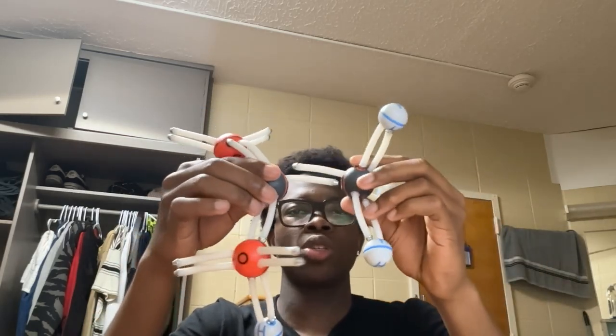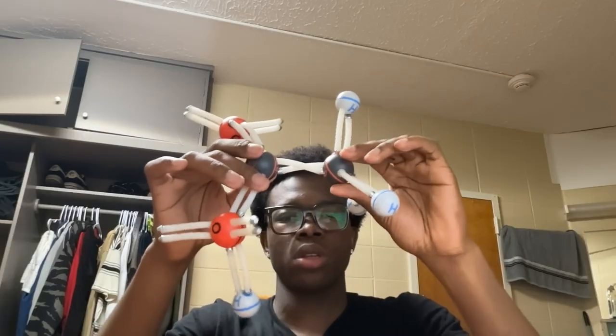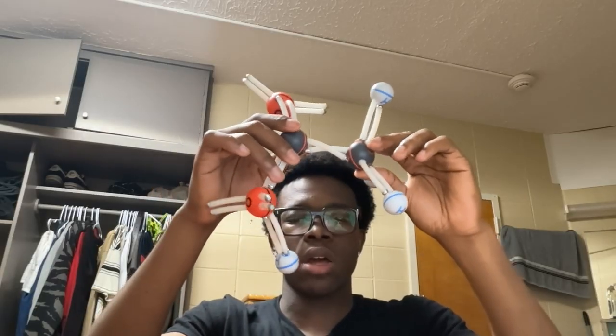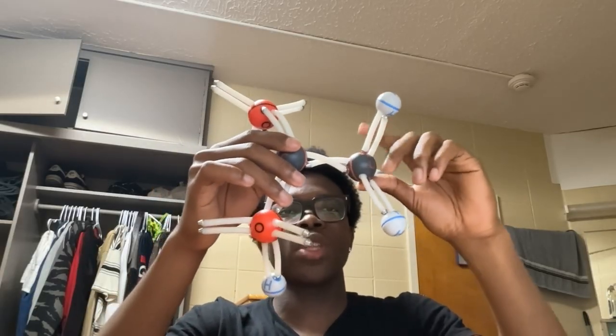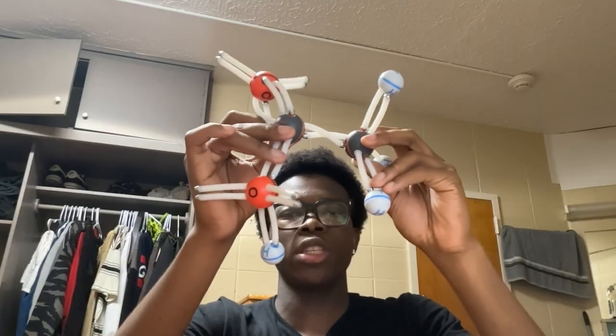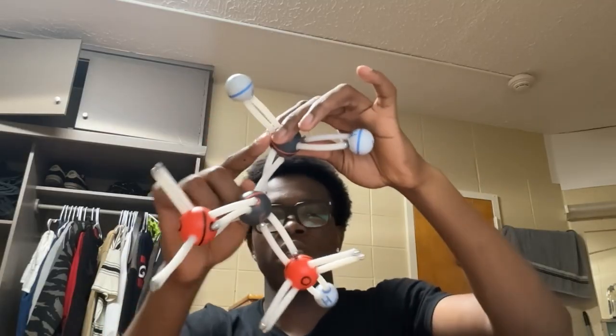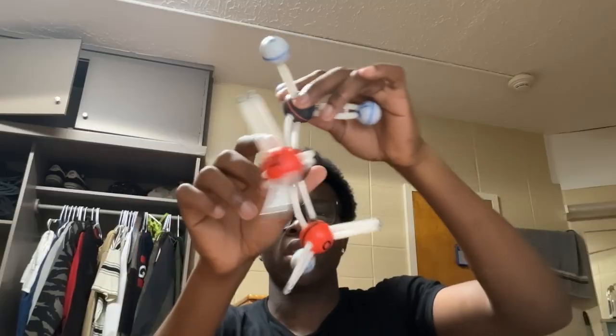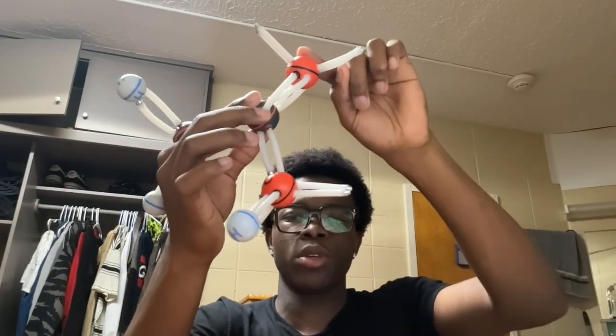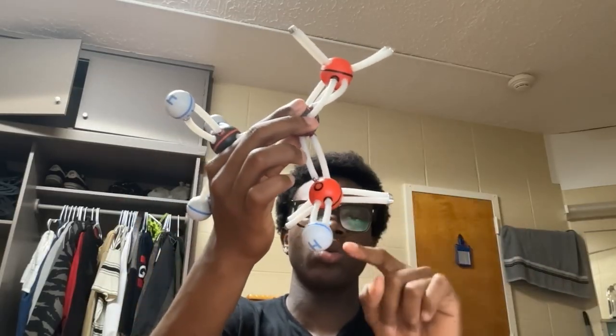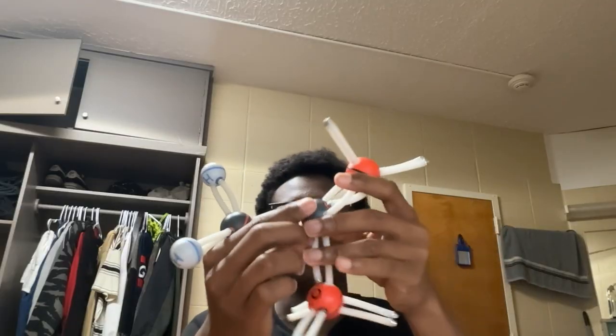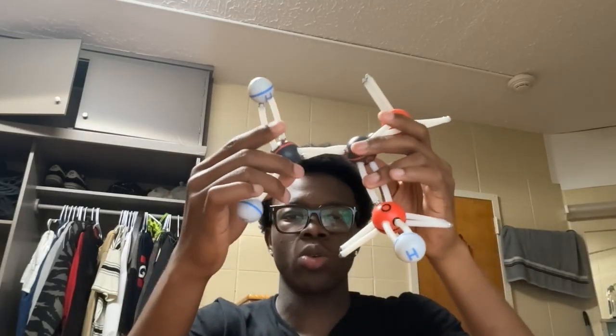The carboxylic acid functional group is joined to the methyl carbon, forming our ethanoic acid molecule, CH3, C double bond to O, single bond to O, single bond to hydrogen, CH3COOH.